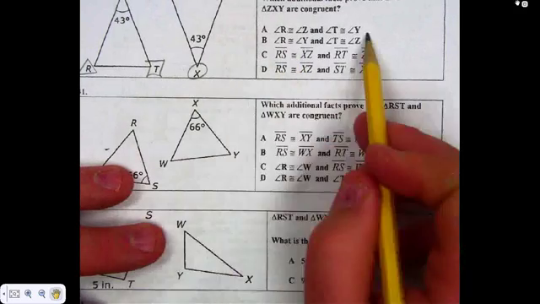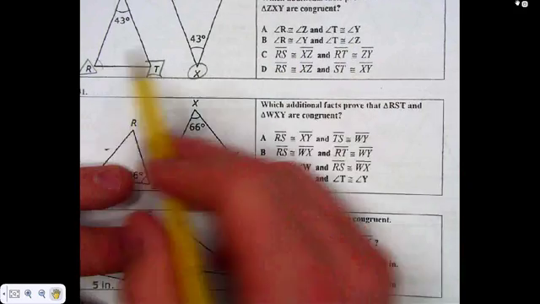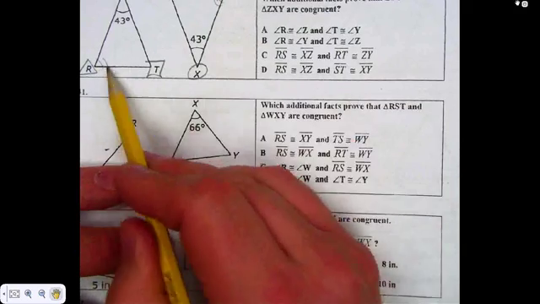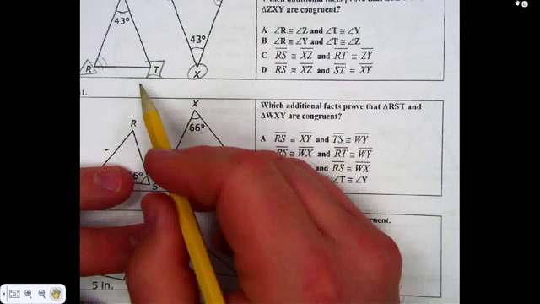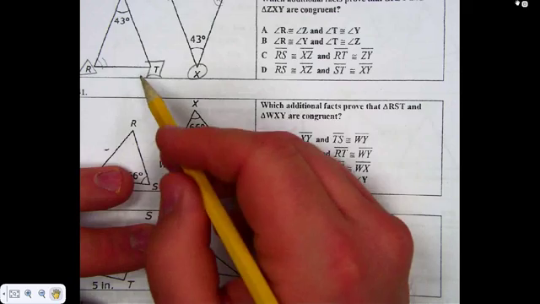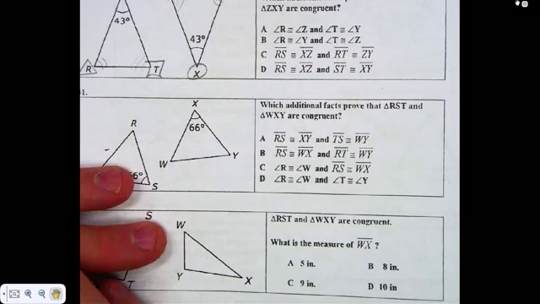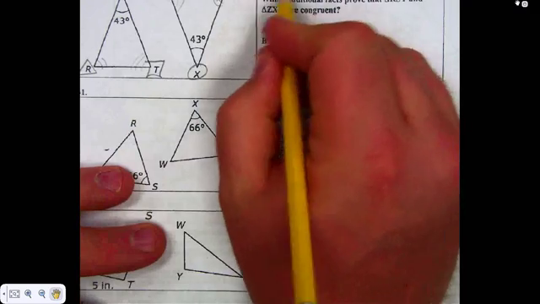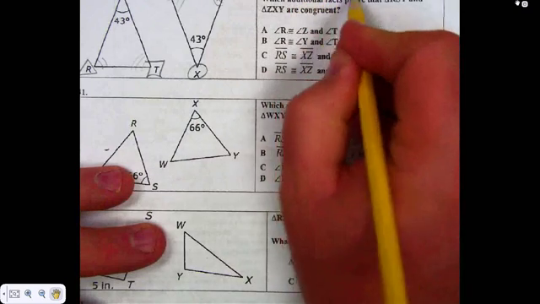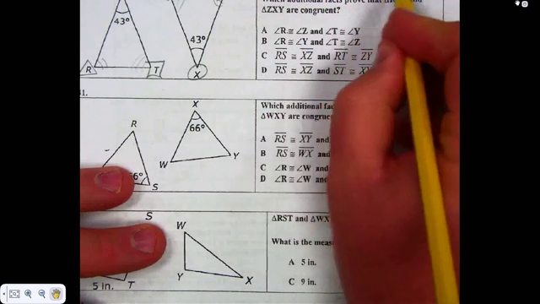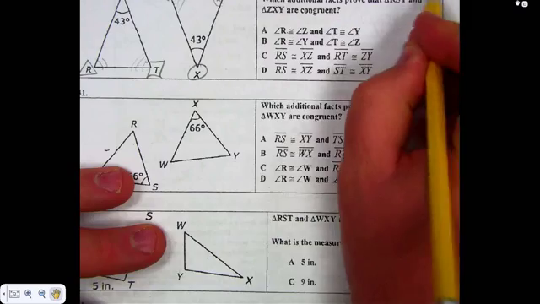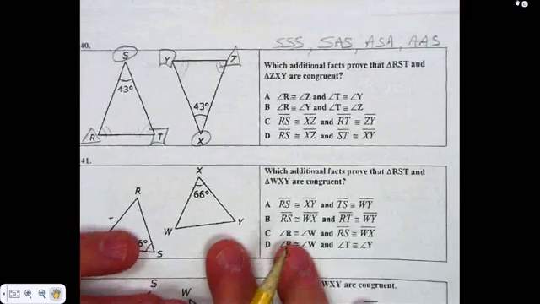Angle R congruent to angle Z. Okay. And T congruent to Y. Do we have an angle theorem? What are our possibilities? Side, side, side, side, angle, side, and what? Angle, side, angle. Right?